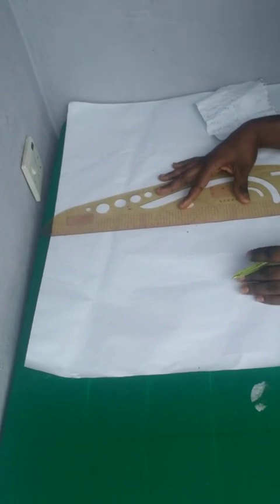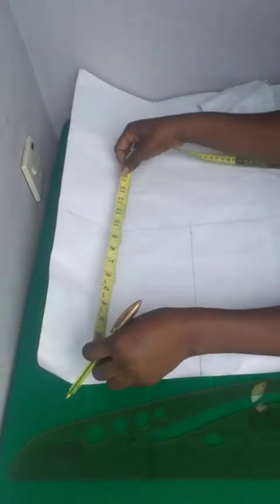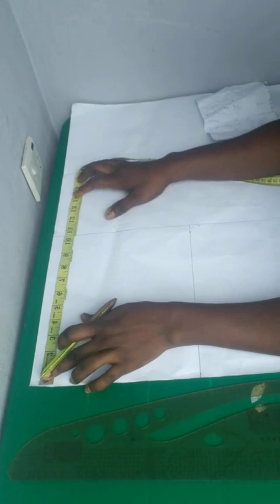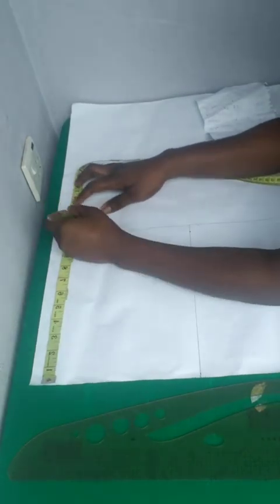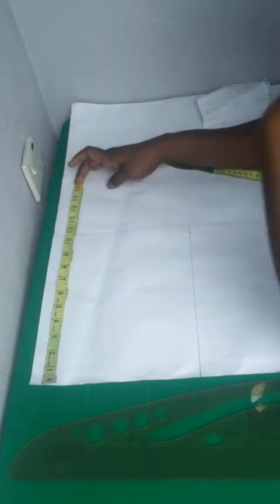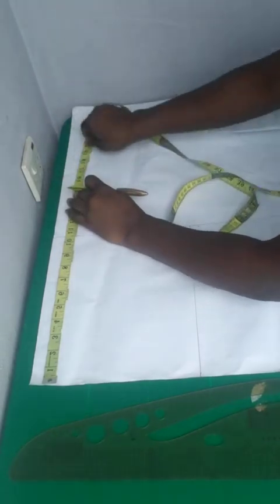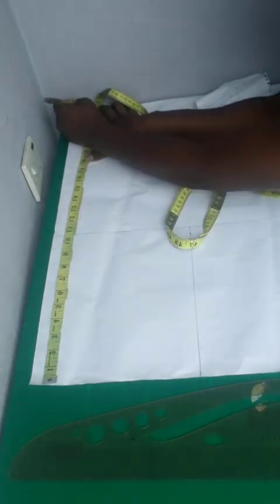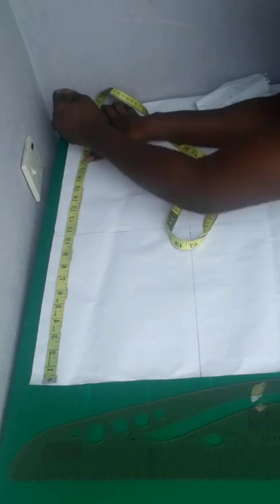You can also use another method if you do not measure the person. That is when you come down by 1.5, then you divide your bust by 6 plus 1.5. Whatever you get, you can also use it. But I measure this person. So the shoulder to bust, I mark the shoulder to bust. The shoulder to bust is, I think, 11. The shoulder to bust, under bust, and waist. Then the full length of the blouse.